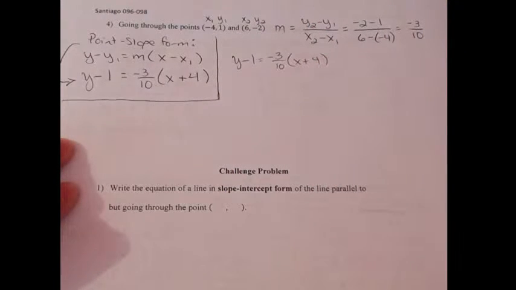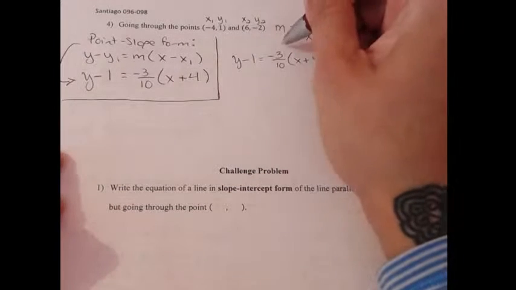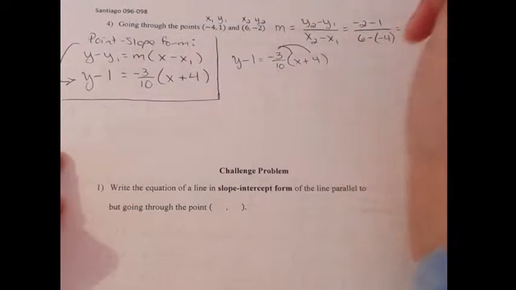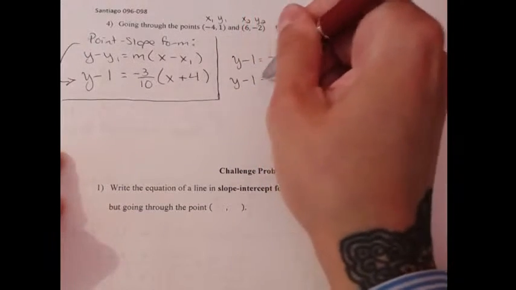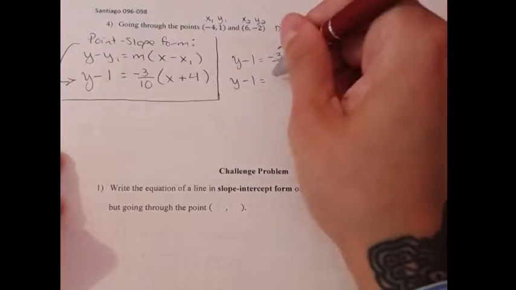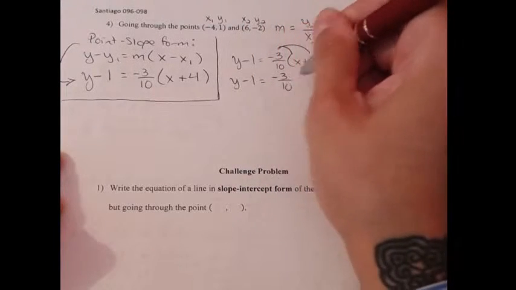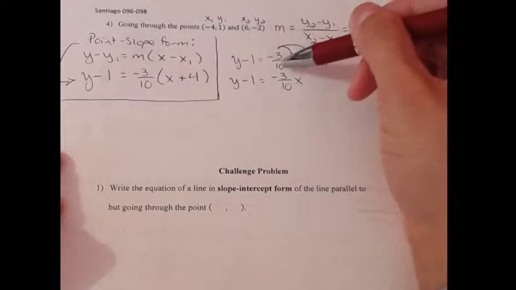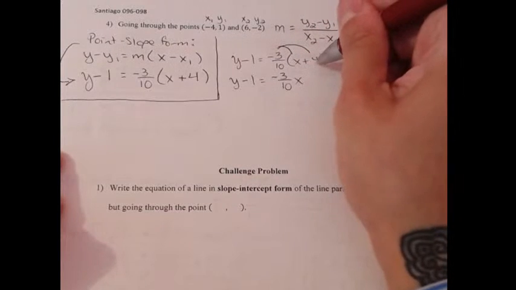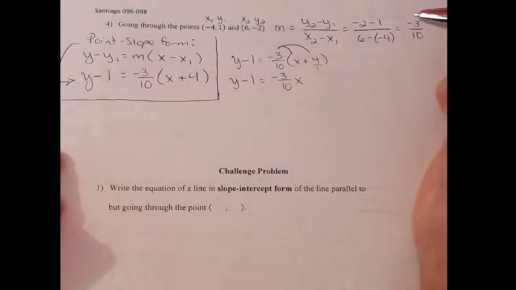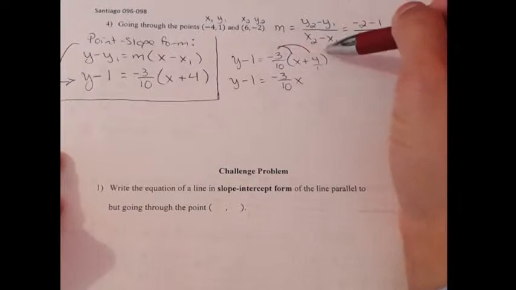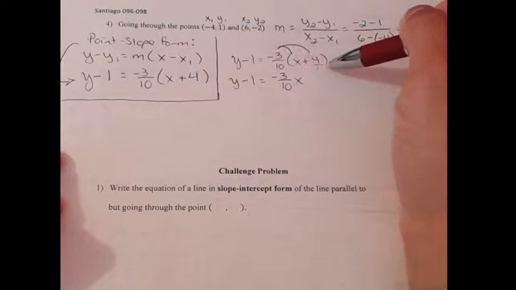If we wanted to take a step forward, we recognize that the first thing we should do is distribute that -3/10 in order to drop parentheses. We distribute to drop. So we have y minus 1 is equal to -3/10 times x is -3/10 x. -3/10 times 4, think about this again as 4/1, okay? Then you have -3 times 4 over 10 times 1.